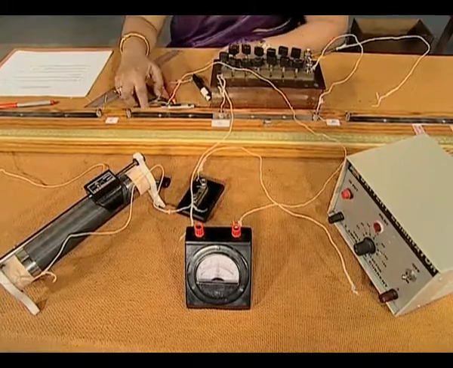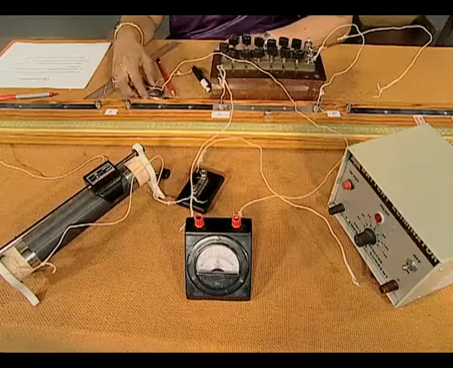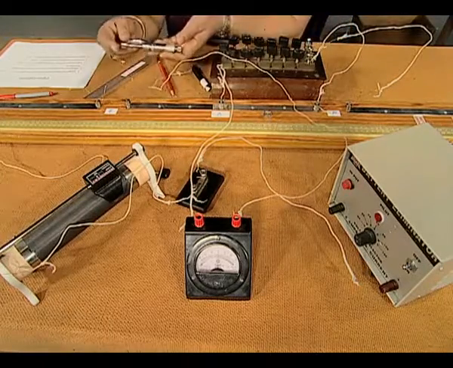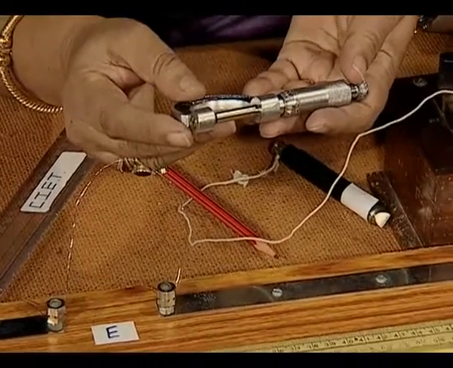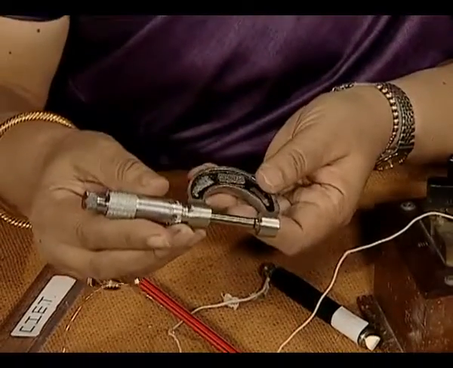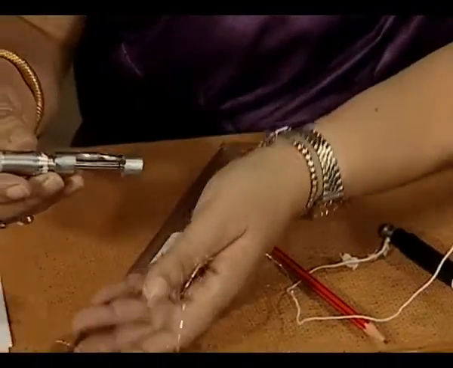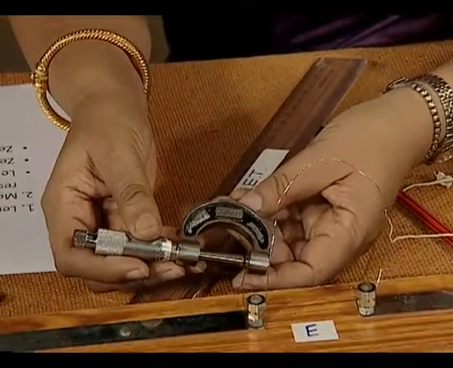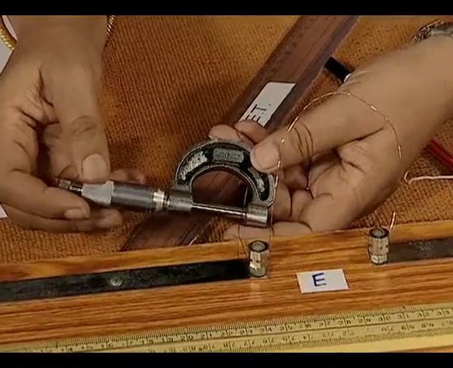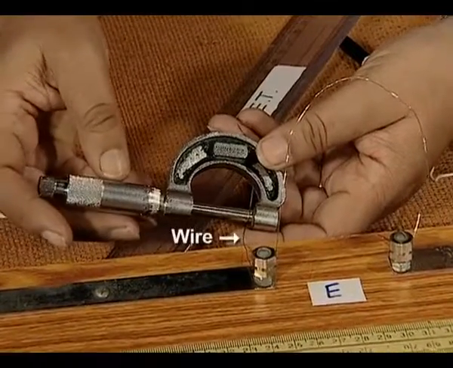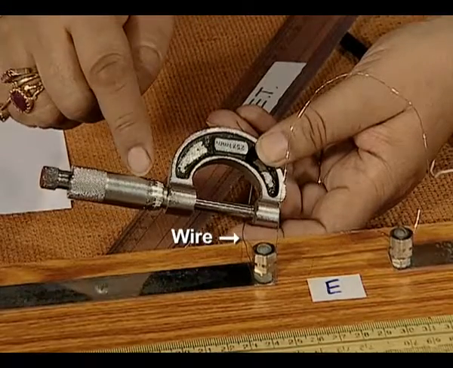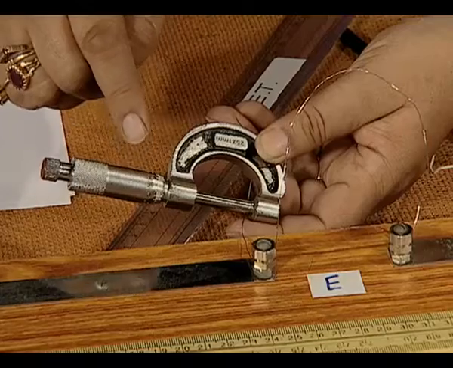Before going ahead, you need to do one more thing, and that is to find the diameter of this wire. You have a screw gauge, you find its least count, note the least count, look for any zero error in it. Thereafter, use this to find the diameter in at least 3 or 4 different places of the wire. Record it in the table by writing the main scale reading and the circular scale reading.